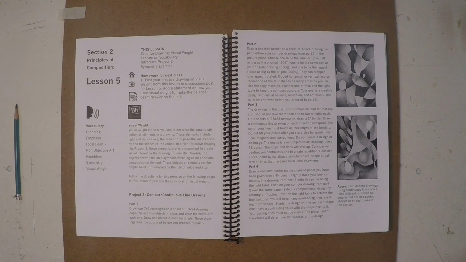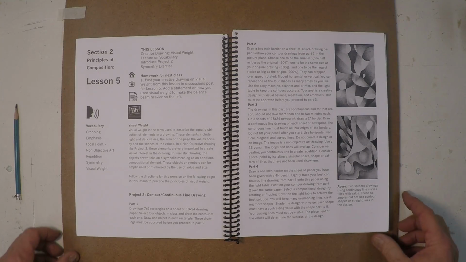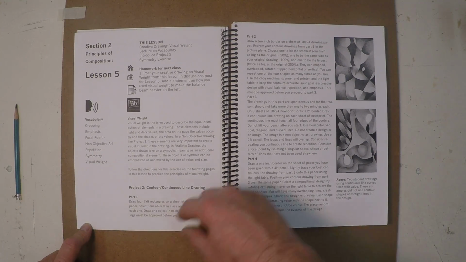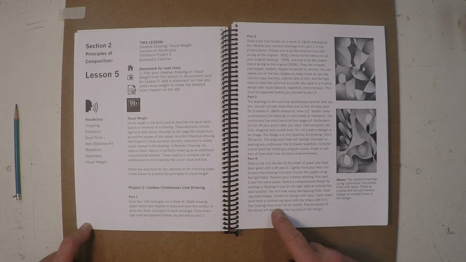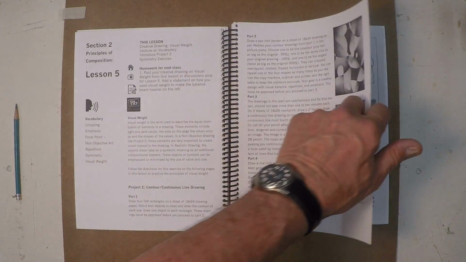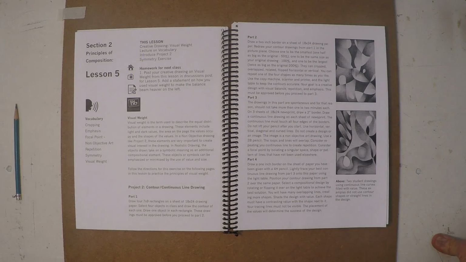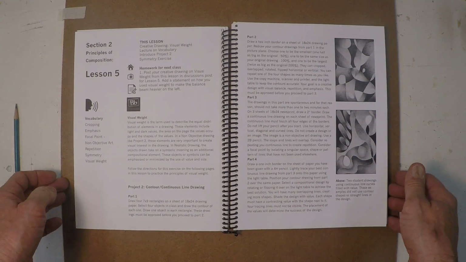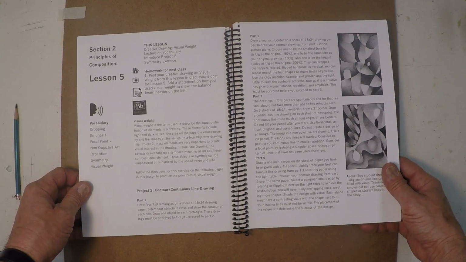Okay, this lecture from Lesson 5 is about how to do Project 2. Project 2 is on this first page of Lesson 5 and it goes all the way down this side of the page, and then there's exercises here in the book that also will be done in class before we begin Project 2. Okay, you see there's 1, 2, 3, 4 parts to this project.